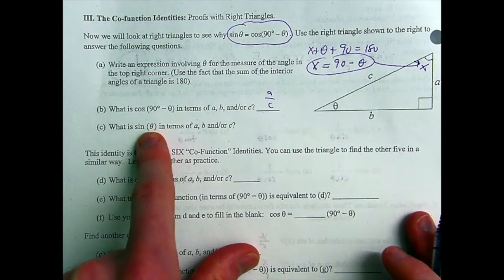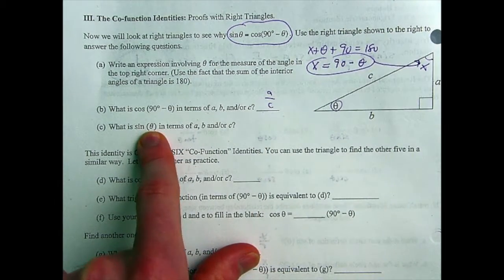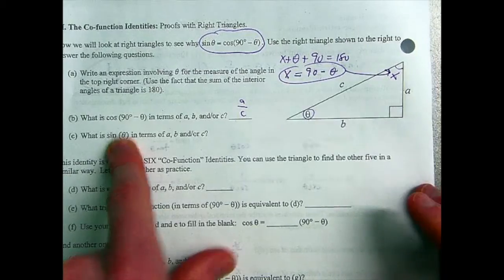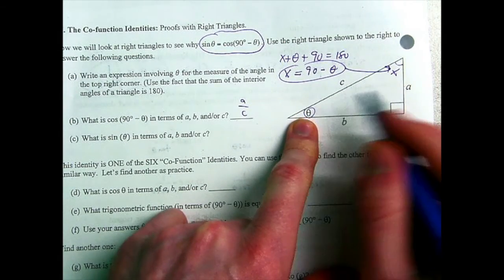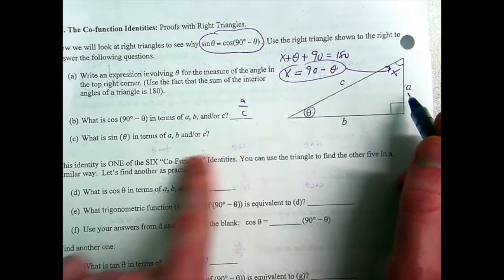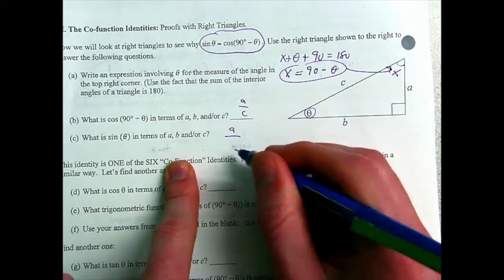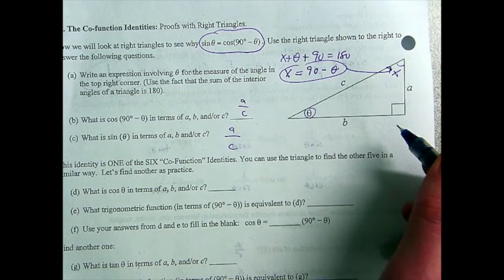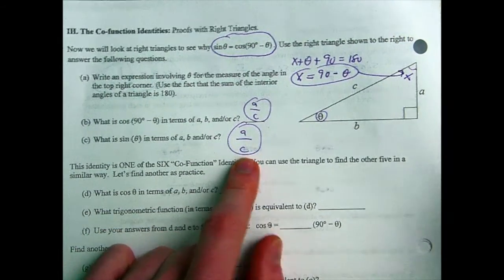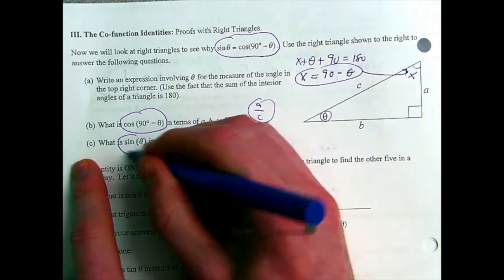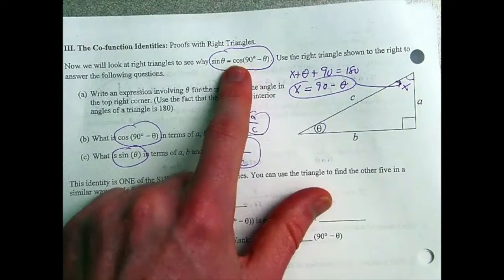So theta is this angle right here, and the right triangle definition of sine is opposite over hypotenuse, so the opposite side is A, over the hypotenuse is C. Well, if you notice, these two expressions are exactly the same, which means that this is exactly the same as that, which is exactly what we wanted to prove.